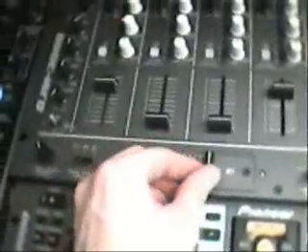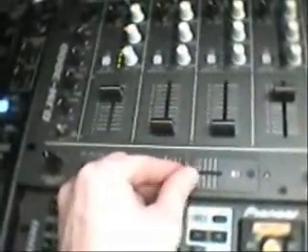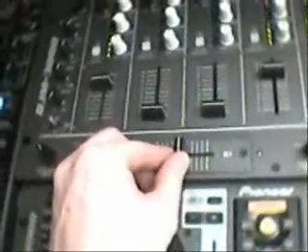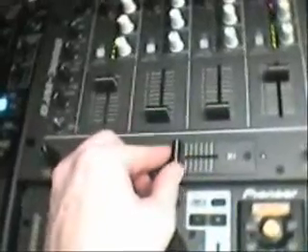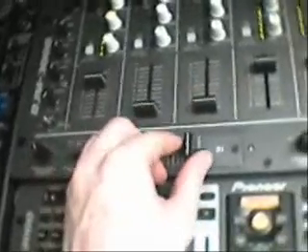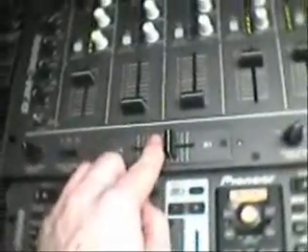And what I'm going to demonstrate here is a simple crossfader start. As you move it towards a side, it starts the channel it's assigned there. Easy to figure out. Now it will fade based on whatever crossfader curve you've got assigned.